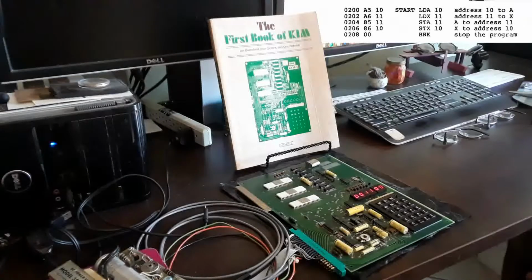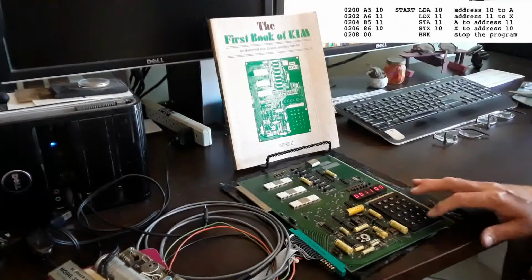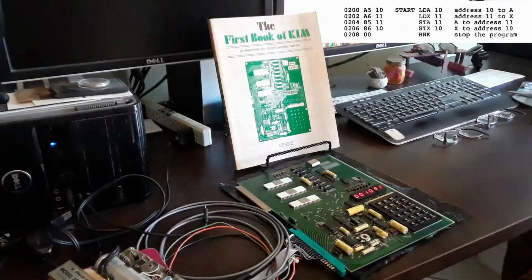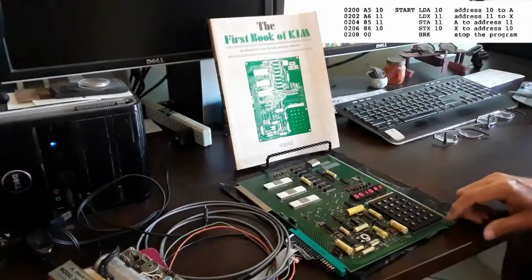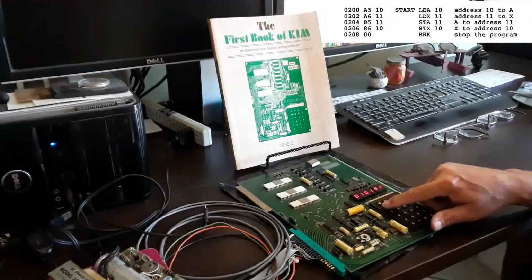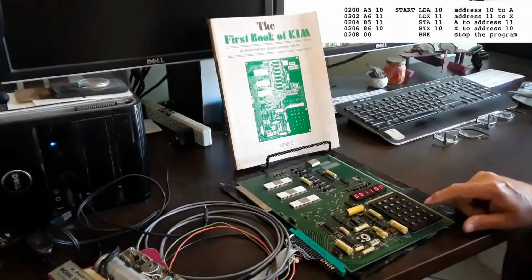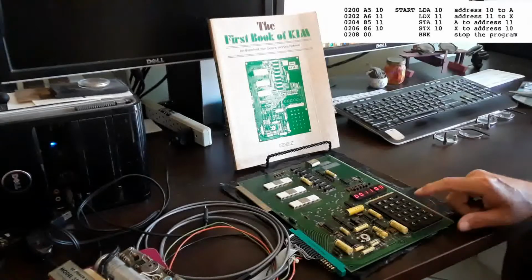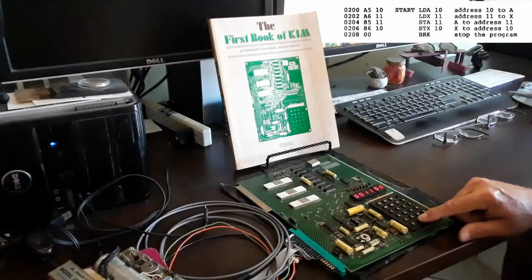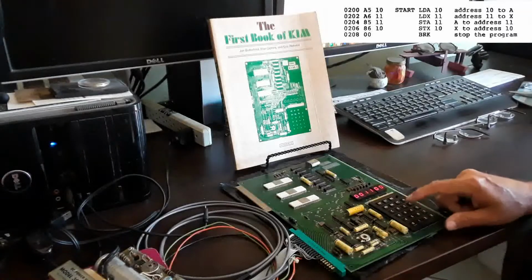First, let's put some new data back into address 0010 and 0011. So we'll go to address 0010 where we have FF. What should we put there? How about 11. And then for address 11, we'll put, let's say, 99.